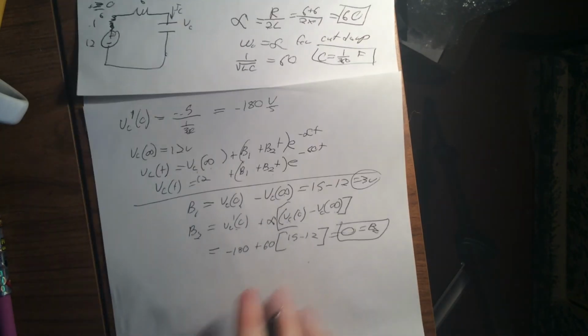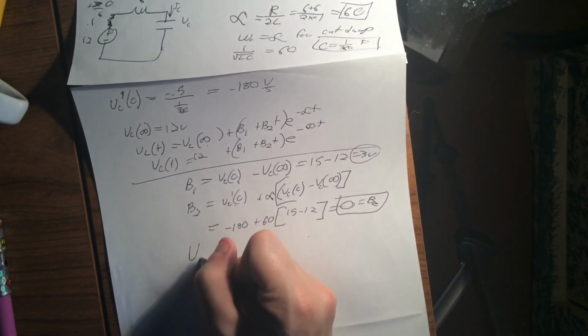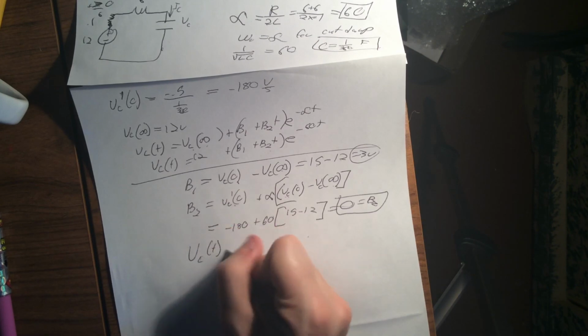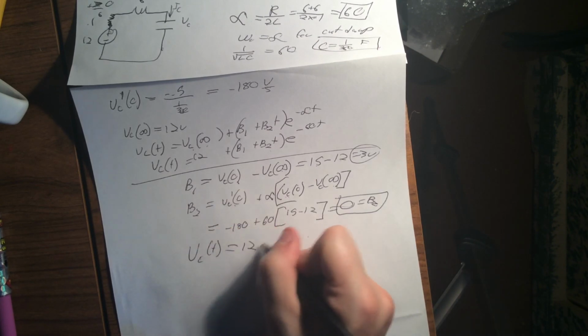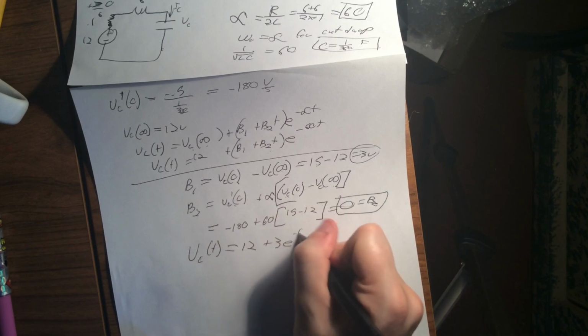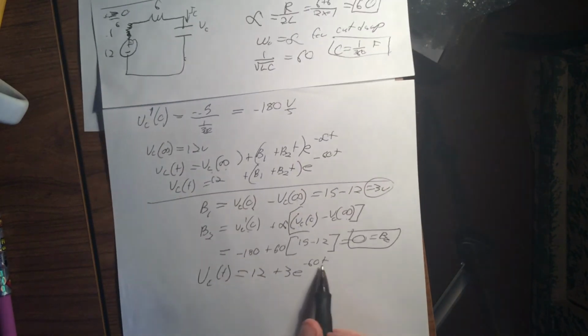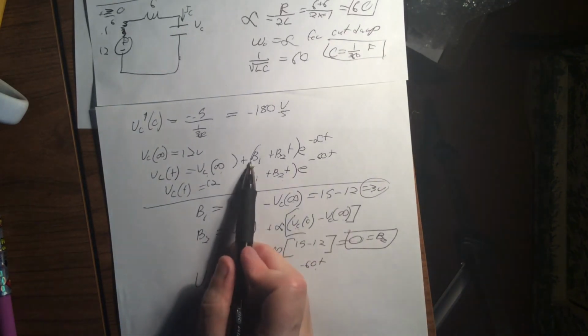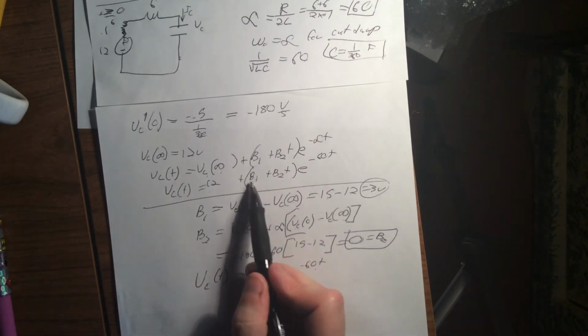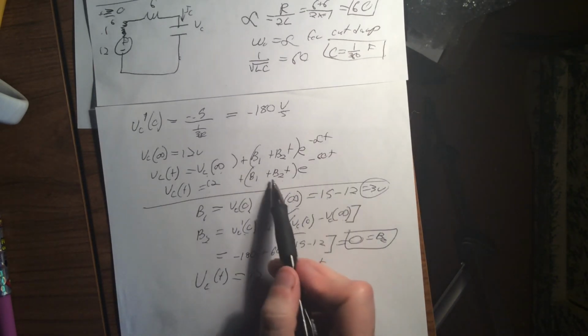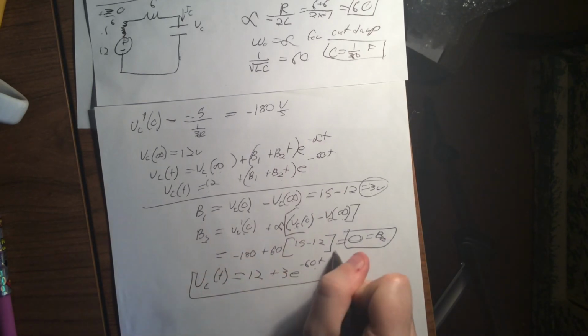That's nice and easy. And then finally, our Vc of t, our voltage across the capacitor through time, equals 12 plus 3e to the minus 60t. We got that by plugging B1 equals 3 into here: 12 plus 3e to the minus 60t plus 0. So, boom, solved.